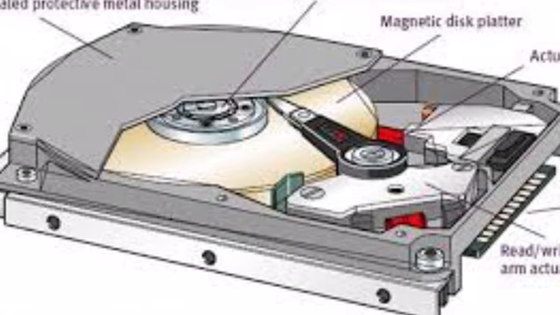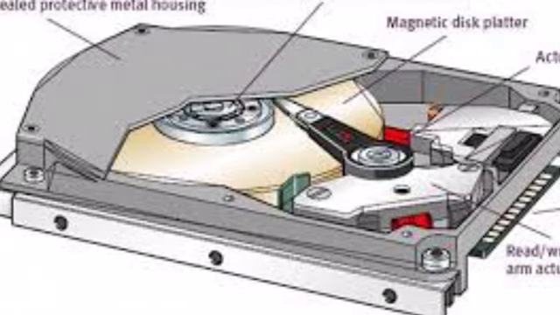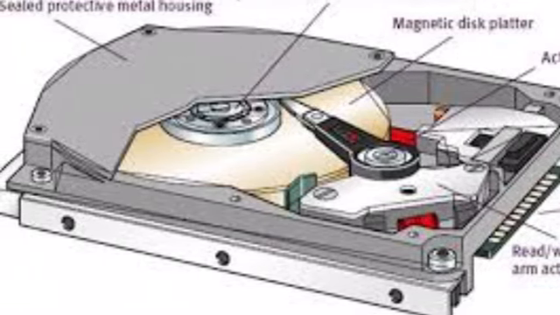Many computers with more than one mean they can hold more, they can look up more things, they can store more information.